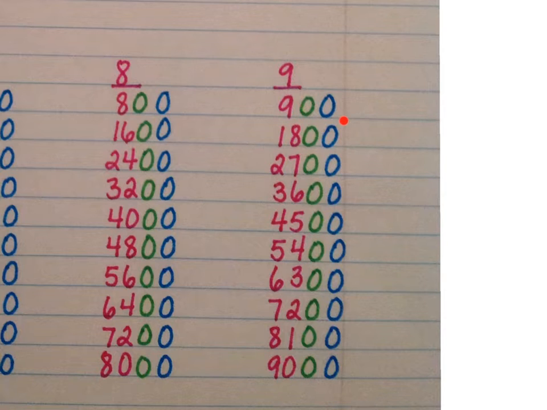Here it repeats itself, 900, 1,800, 2,700, 3,600, 4,500, 5,400, 6,300, 7,200, 8,100, and 9,000. Now, these are not the only evenly divisible numbers by 9. However, when we're using our friendly numbers, these will be the most helpful ones to get us started.